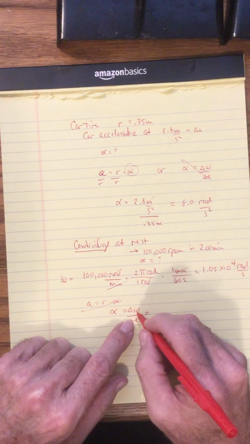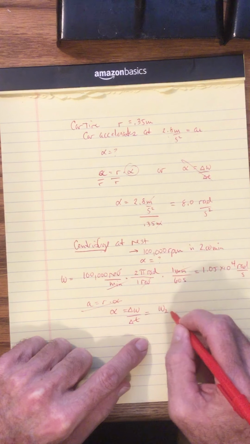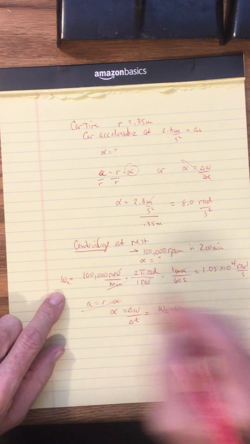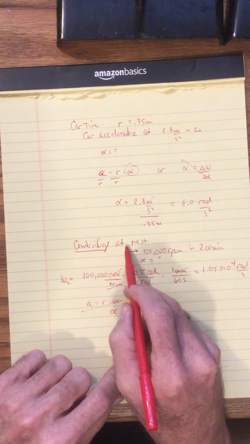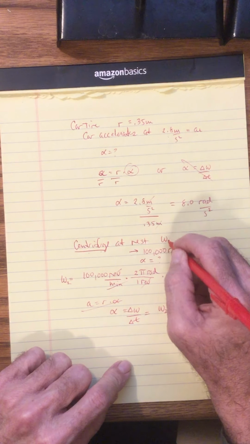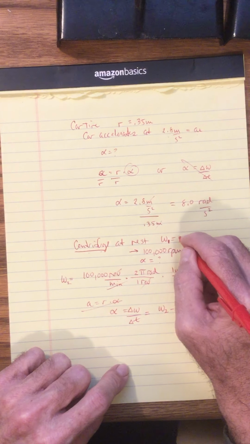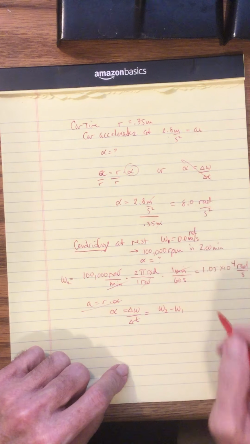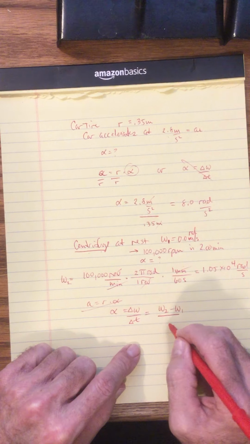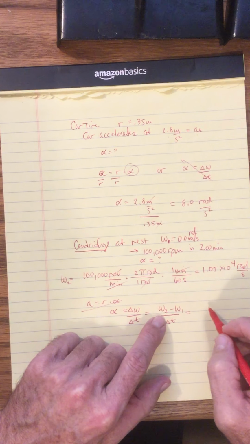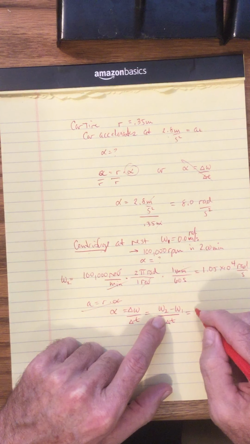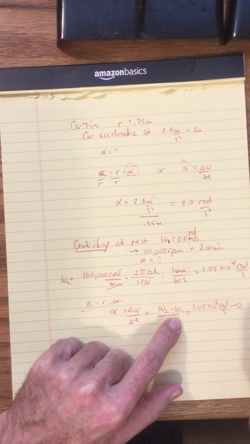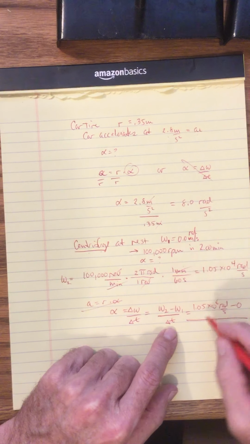It's starting off at rest. So the change in omega is going to be my final minus the initial. Remember, it starts at rest, so that means my initial omega, omega 1, is equal to 0.0, not meters, but radians per second, over the change in time. So my final angular velocity, which is 1.05 times 10 to the 4th radians per second, minus the initial of 0, all over the change in time, which is 2 minutes.